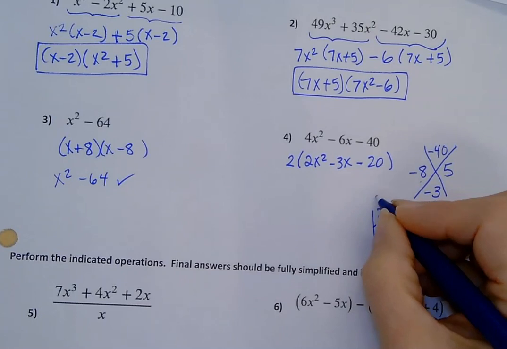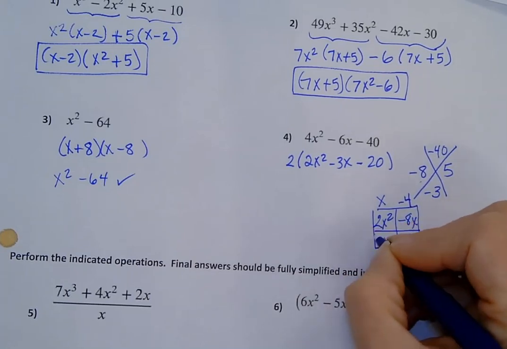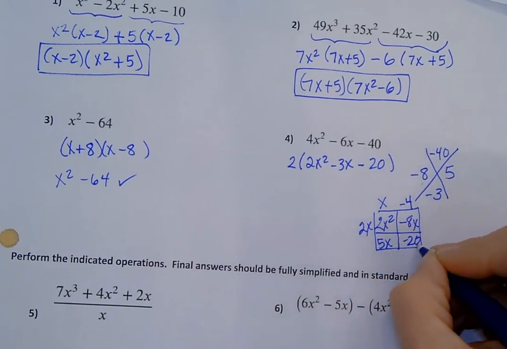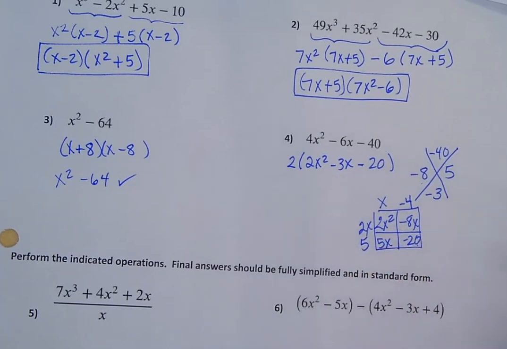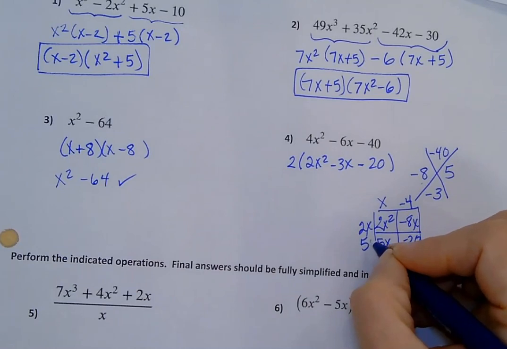Okay, pulling from the top I can get an x. Pulling from the top here I have to grab negative, right, because I'm looking into a negative box, so I have negative 4. Left to right I can take out 2x, and left to right here I can take out 5. So this trinomial is x minus 4 times 2x plus 5.